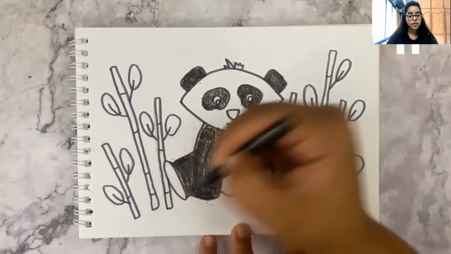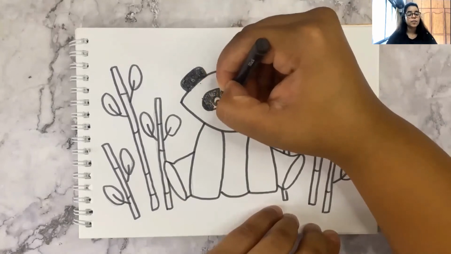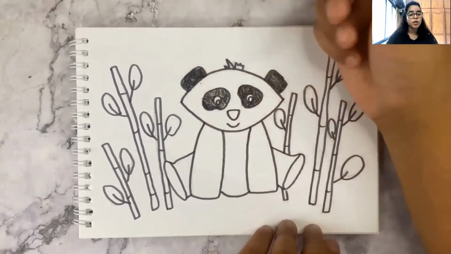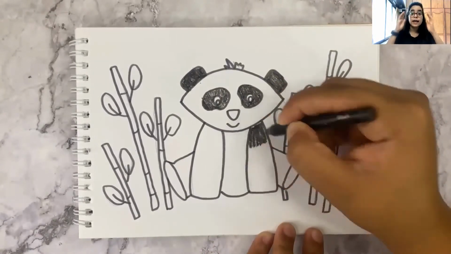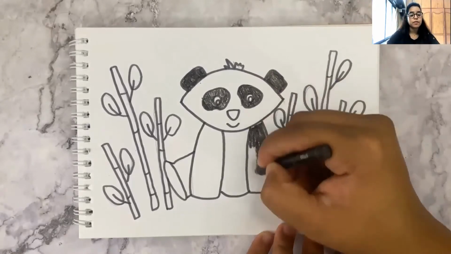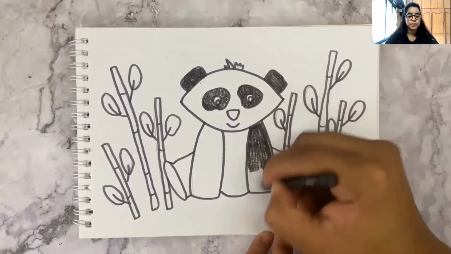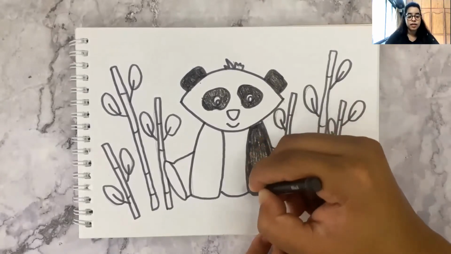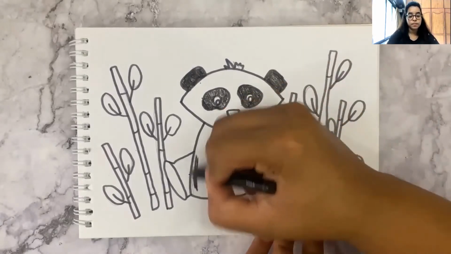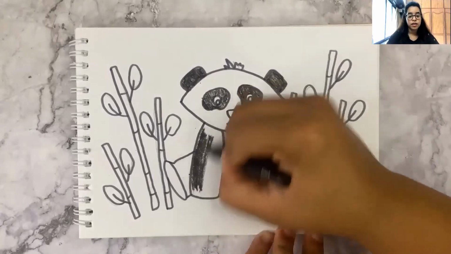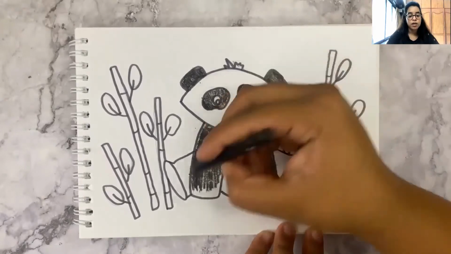So again, repeating it especially for you right from here. Once done adding colors to the eyes, that is the black color to the eyes and the ears, we move to the arm of the panda. We add a black color to the two arms of the panda that we have drawn. These are the two arms and I'm adding color to the two arms.